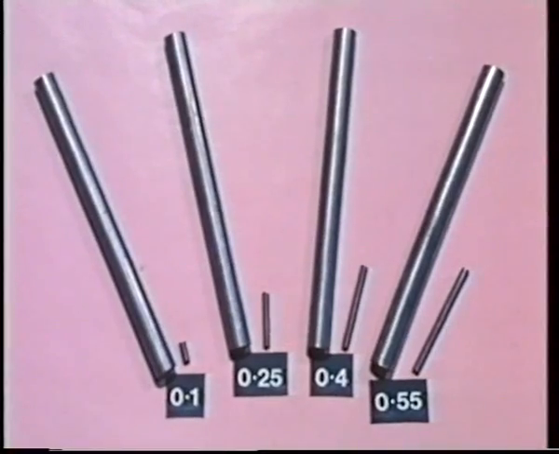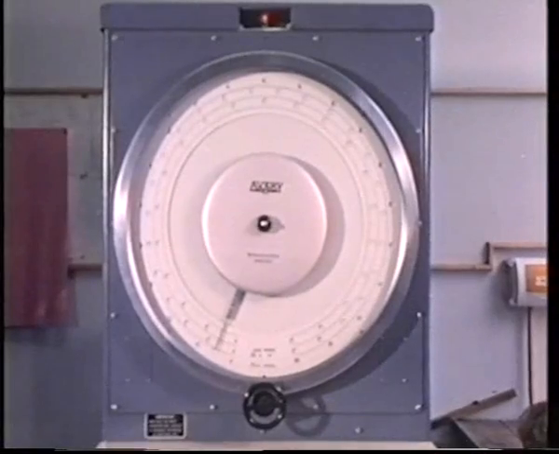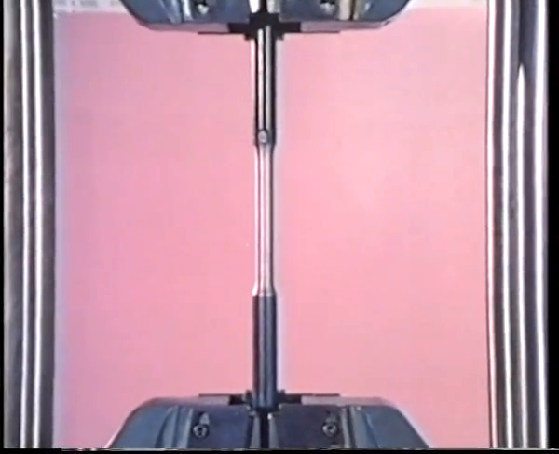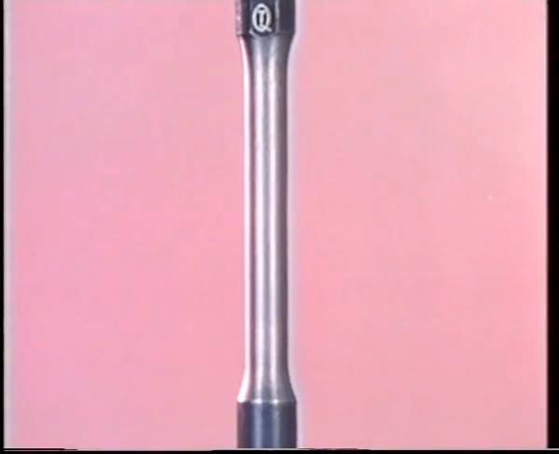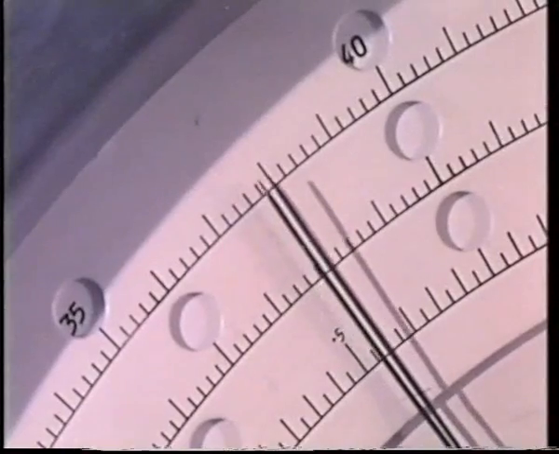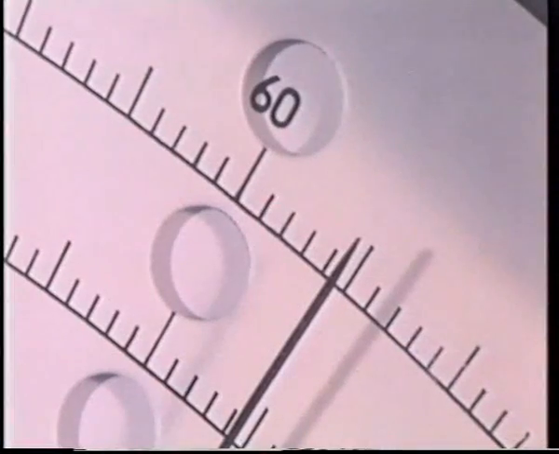Well, let's find out. What we're measuring here is the force required to pull apart a piece of 0.1% carbon steel. We're measuring the force in kilonewtons. That fractured at 61 kilonewtons.